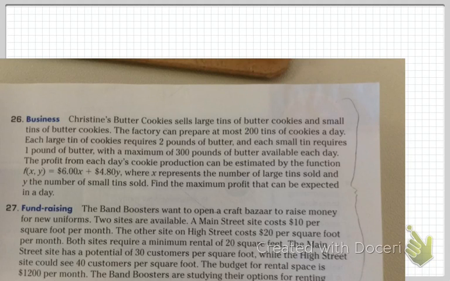Alright, today I wanted to take a look at number 26 on page 111. This is one of the applications to linear inequalities where we form the polygonal convex set. And today it looks like Christine's butter cookies sell large tins of cookies and small tins of cookies.